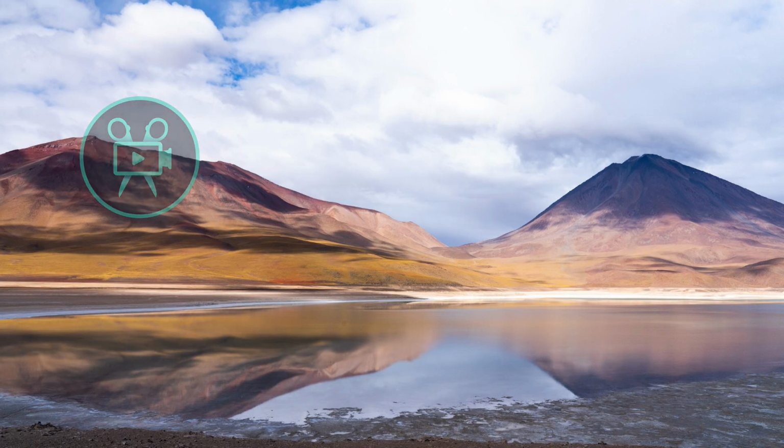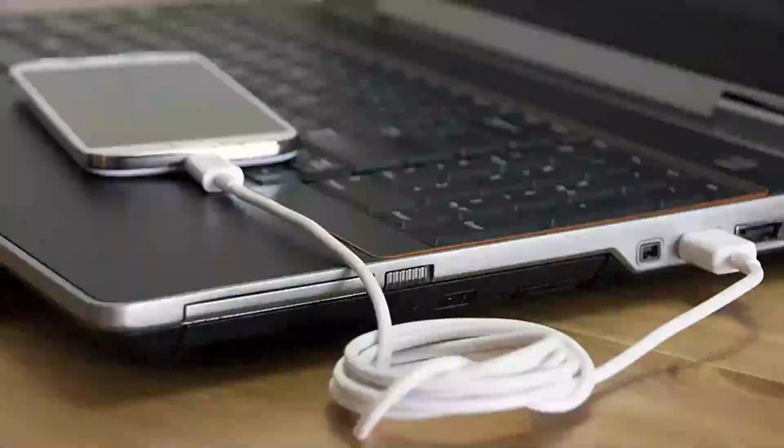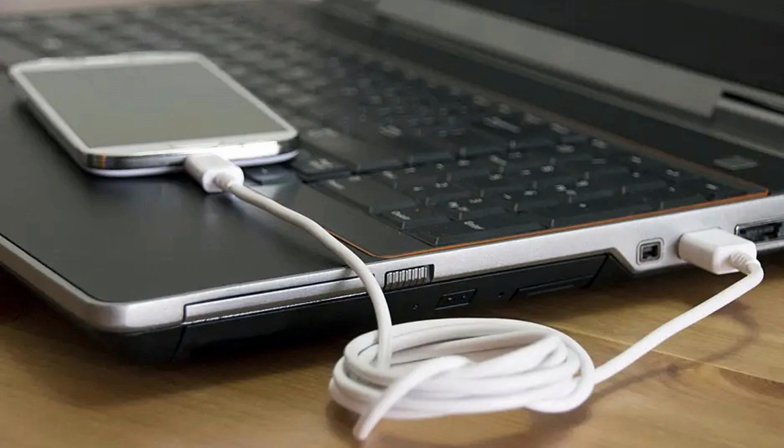Today's video is going to pick up following the previous one, which detailed the requirements for a direct USB connection between an iPhone and your computer for the purpose of transferring video and photos to the PC storage device. This time the video will be all about connecting an Android phone to a computer.